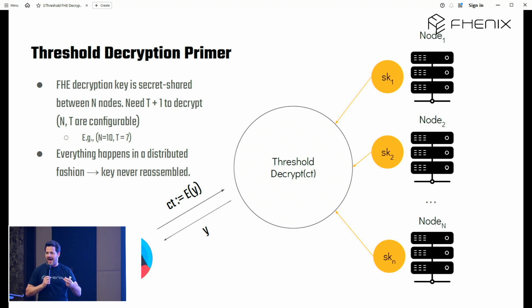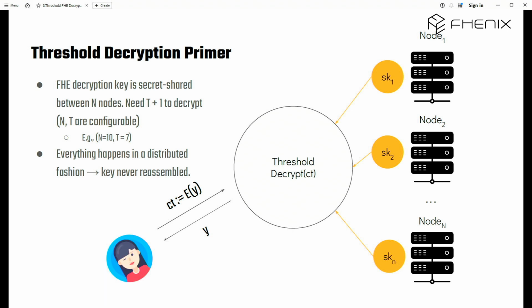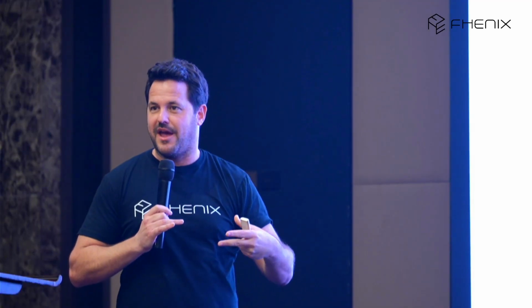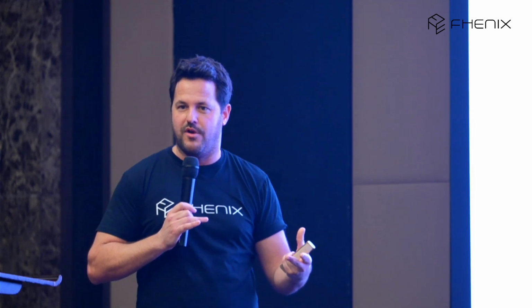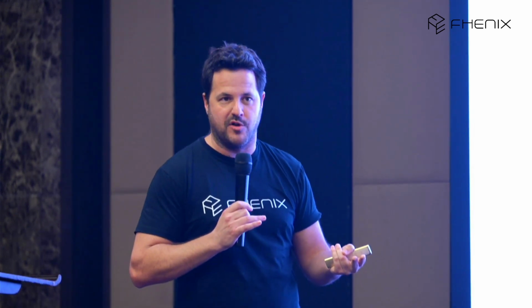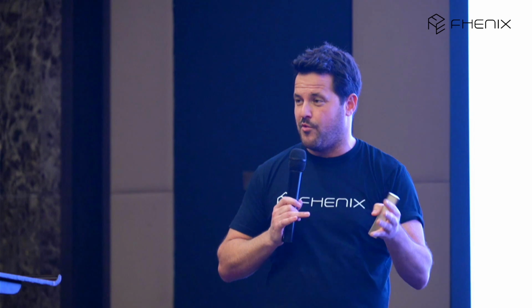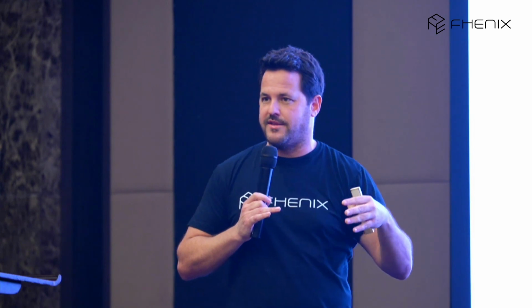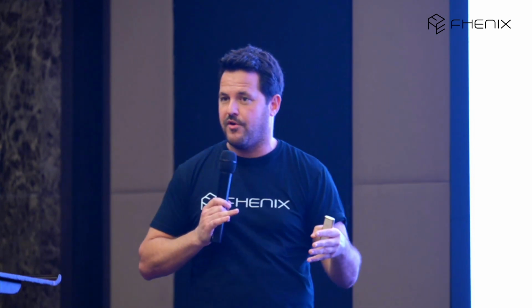If a hacker is able to attack T plus 1 of those nodes in the network and they collude, then they can basically recover the full secret key and decrypt all the data. This is kind of like a 51% attack in blockchains. To give you an example, let's say N is 10 and T is 7, so any 8 nodes in that 10 node network can do a decryption together.